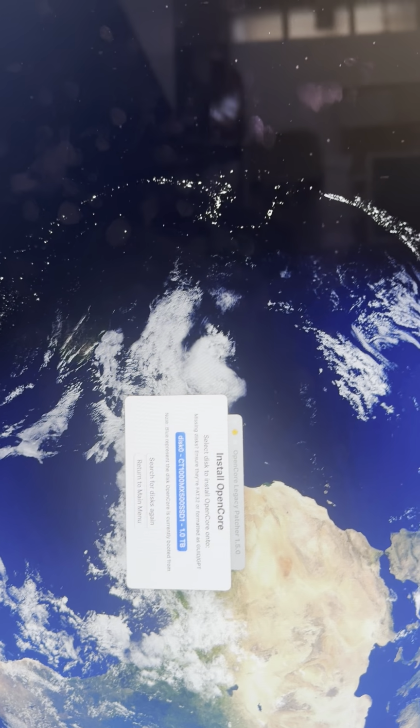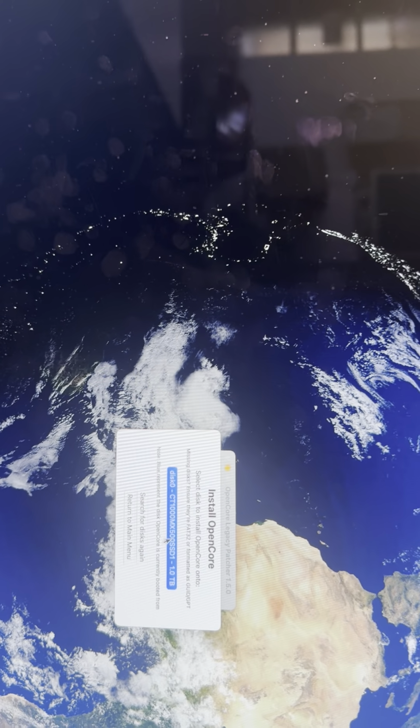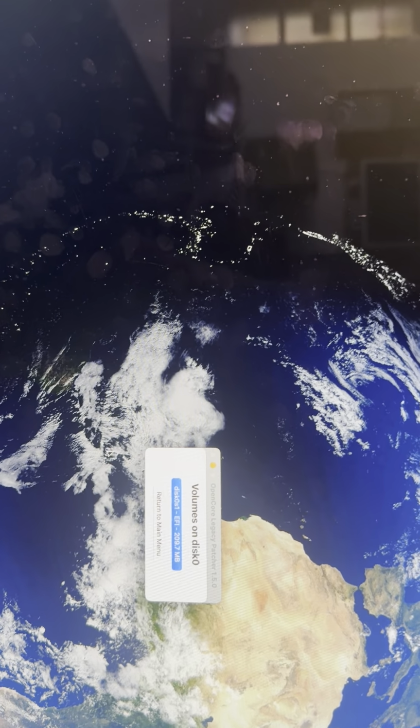So the automated process kind of talks you through it. You're going to install it to disk, and then you choose your main disk, the one that has OpenCore on it. And then you choose the EFI boot partition for the disk. It appeared over there very briefly.